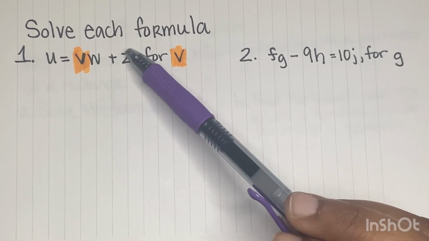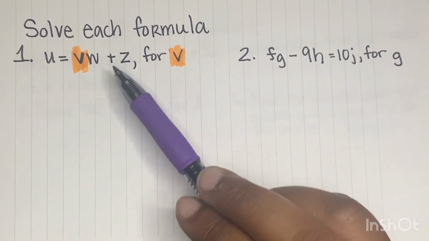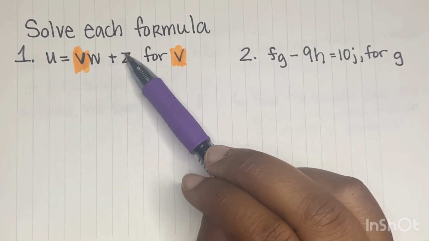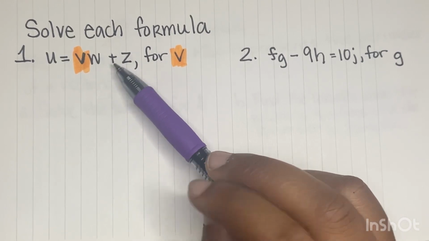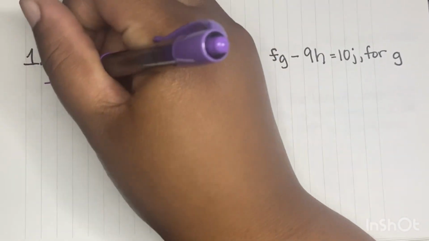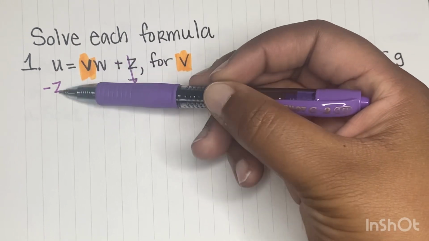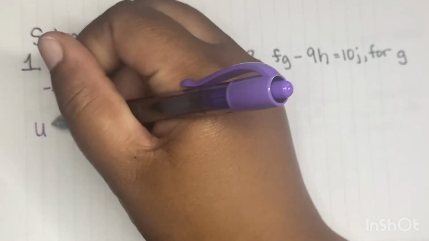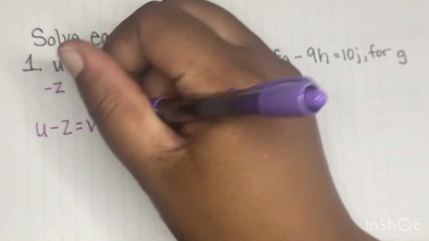So if I want to isolate this V by itself, I'm first going to have to move this plus Z. And why I'm moving the plus Z first is because these are connected through multiplication. And so we're going to get rid of this addition first. So how we get rid of addition is we always think of the opposite. So we're going to minus both sides by Z. Now, these are not like terms, right? We have a U and a Z. So when they're not like terms, you just write them right next to each other. So we're going to write U minus Z. And we're going to drop down our VW.